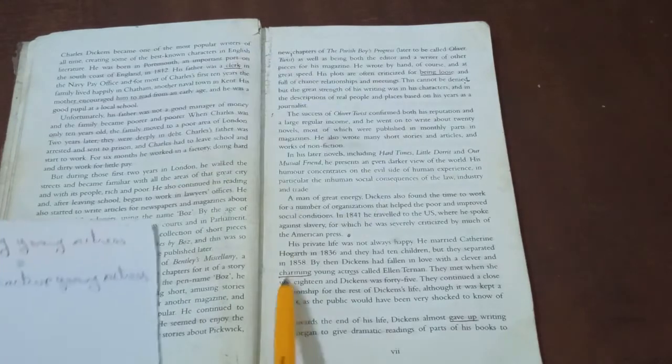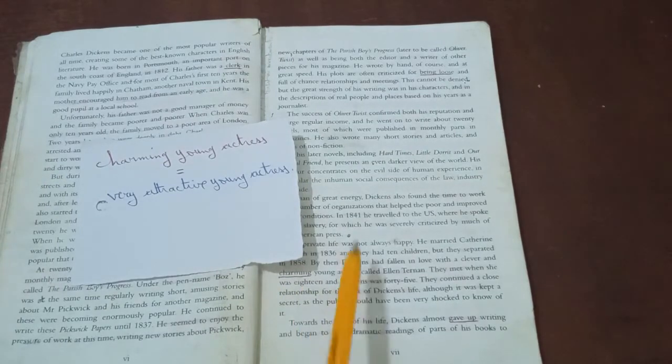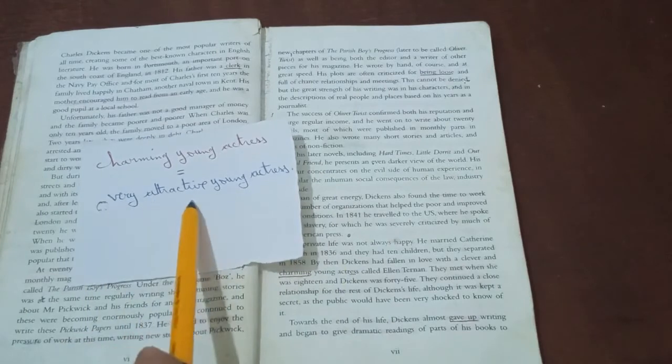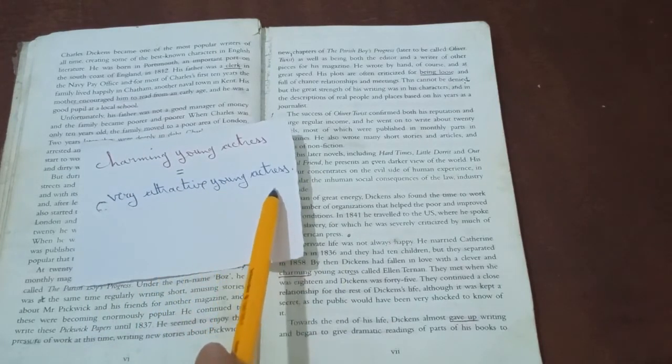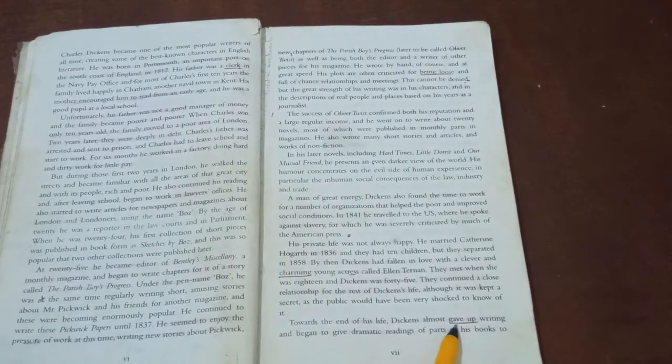Okay? Charming. Charming young actress. Charming young actress, it means very attractive young actress. Very attractive young actress.